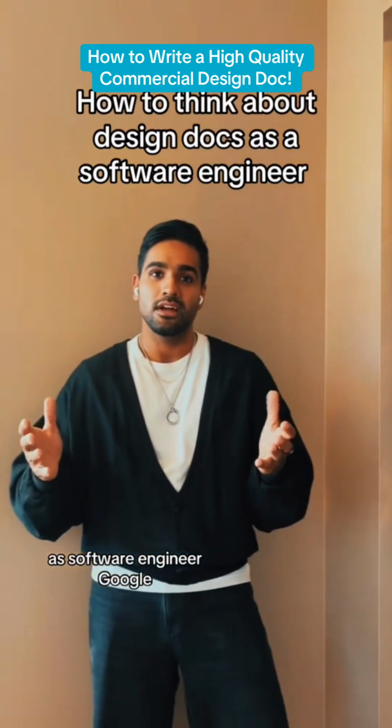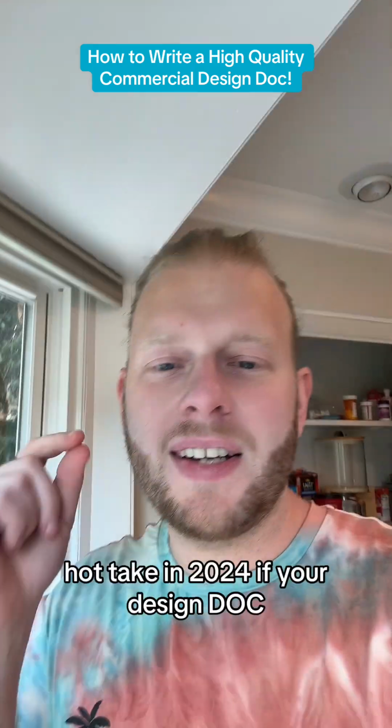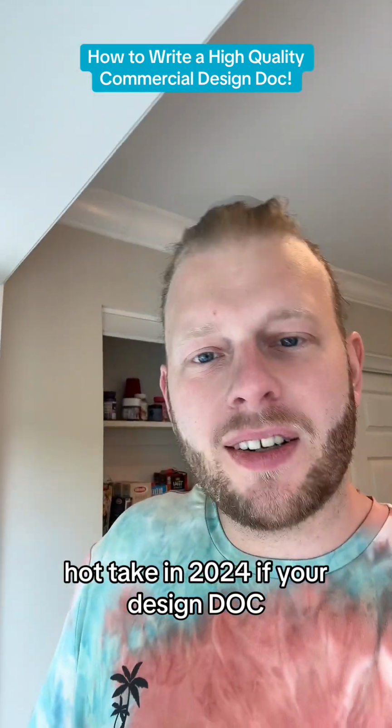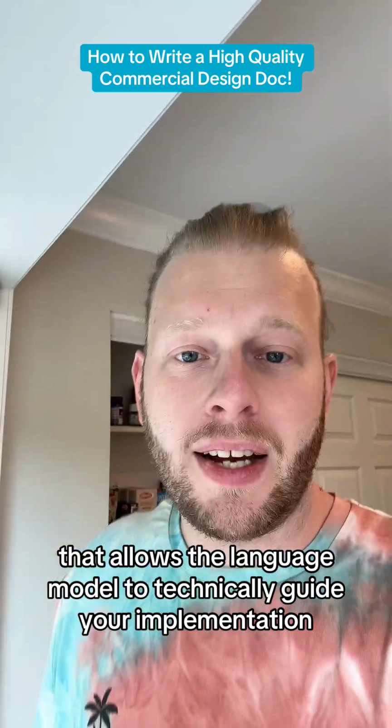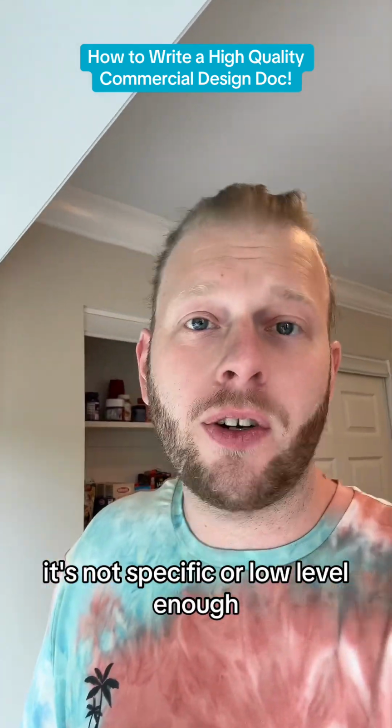As a software engineer at Google, I have written tons of design docs myself. Hot take: in 2024, if your design doc does not provide LLM context that allows the language model to technically guide your implementation, it's not specific or low level enough.